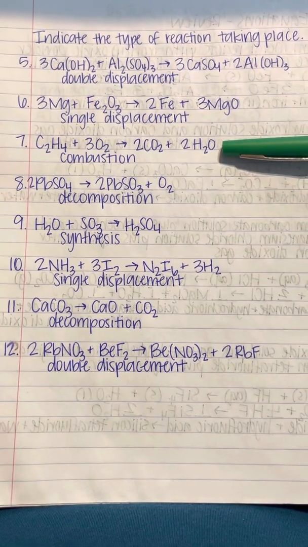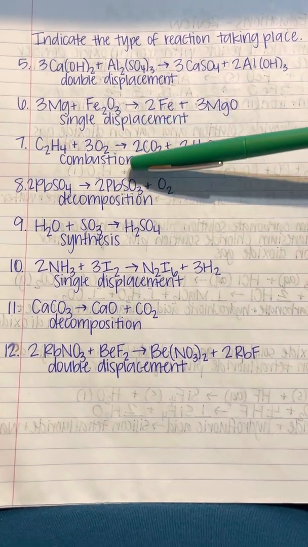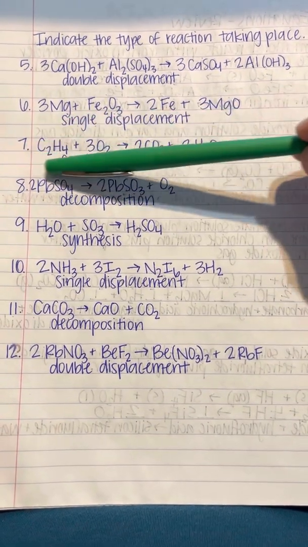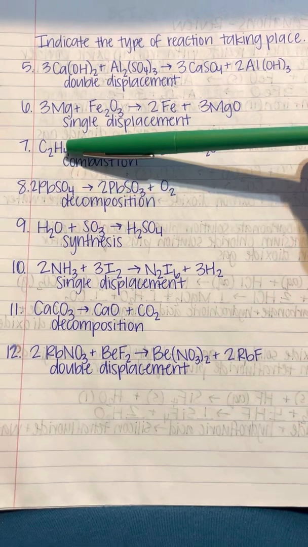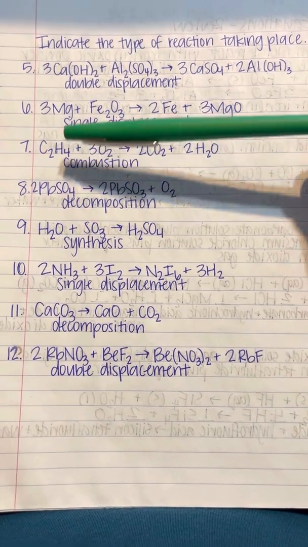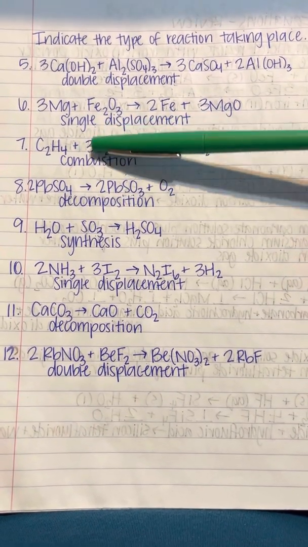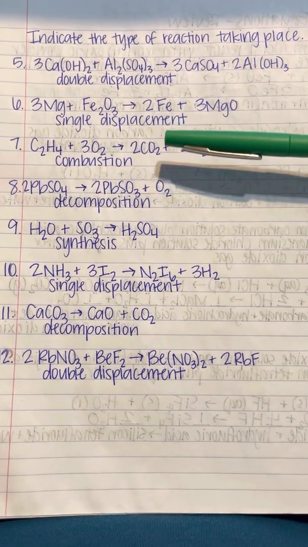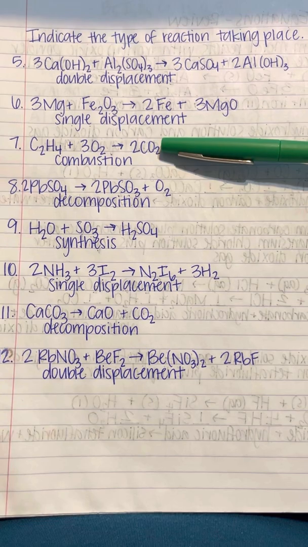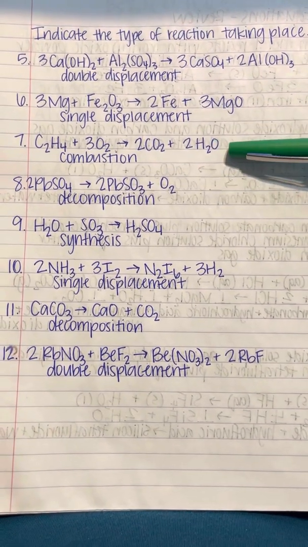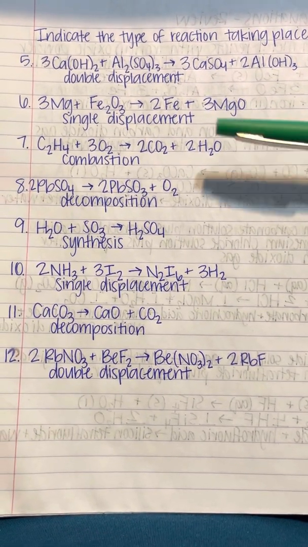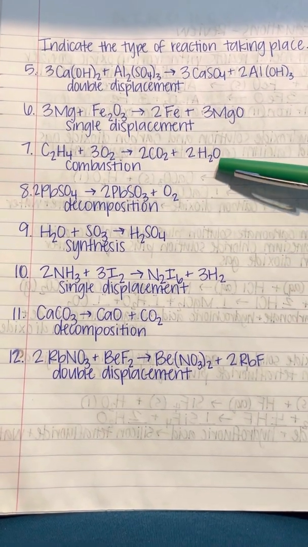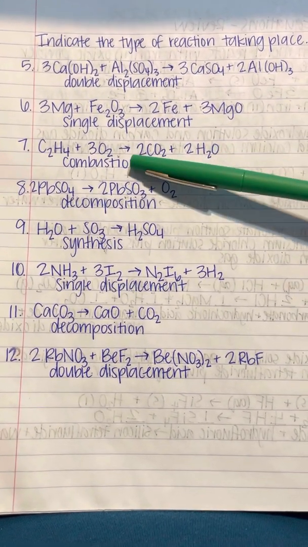The next example, the key things that you're looking for when you're trying to pick out combustion. On the reactant side, you're going to have some kind of hydrocarbon, which means carbon and hydrogen. And then you're going to have O2. That O2 is needed for the combustion. And then on the product side, you will always have carbon dioxide, which is CO2, and water, H2O. So if you see O2 on the reactant side and then CO2 and H2O on the product side, that's combustion.